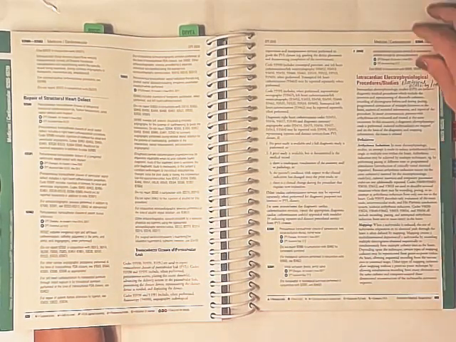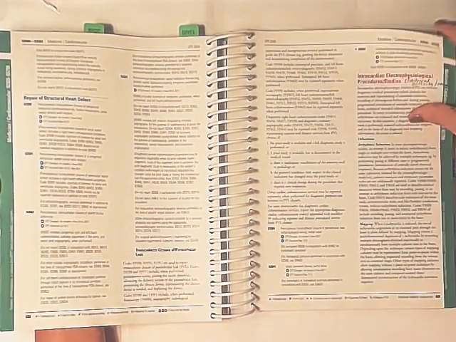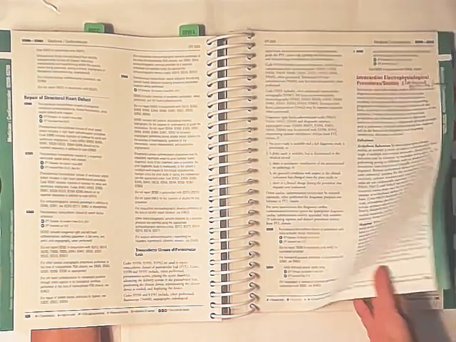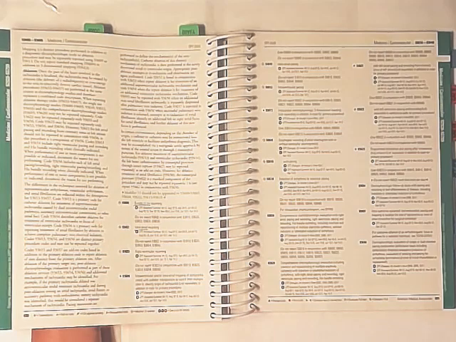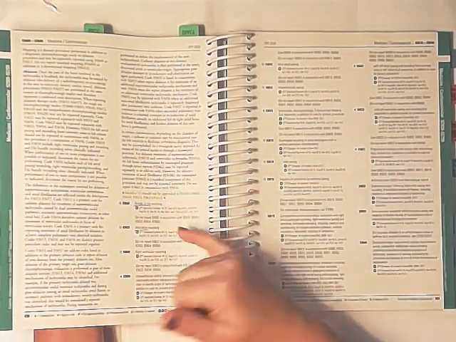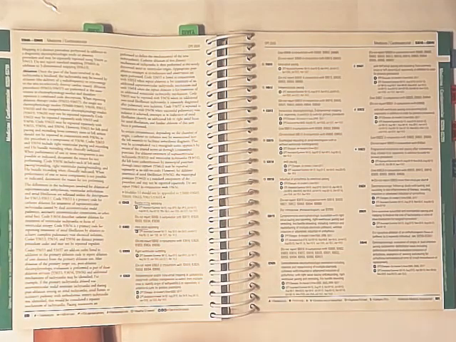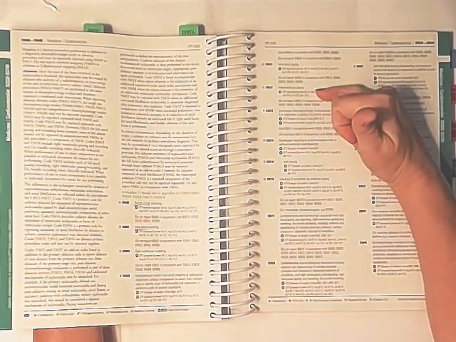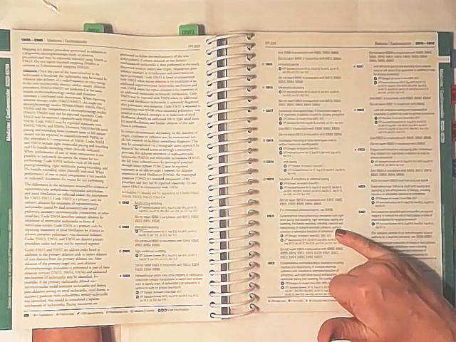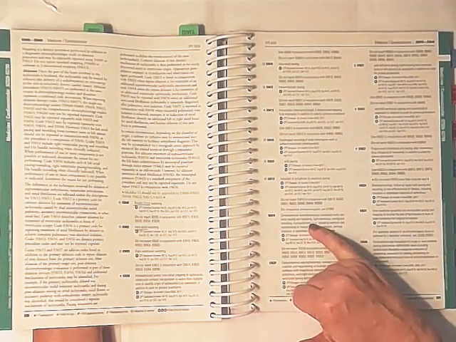Then we have electrophysiological procedures. These are intrathoracic. So this is looking for or recording electrical activity. Bundle of His, that's electrical activity within the heart. Intraventricular pacing. Comprehensive electrophysiologic evaluation with right atrial pacing and recording.